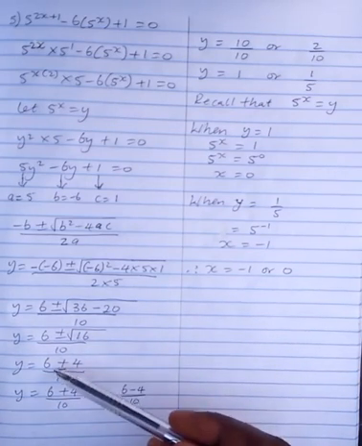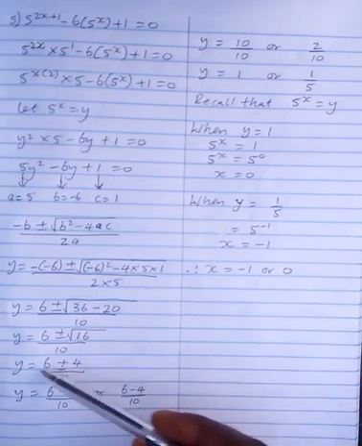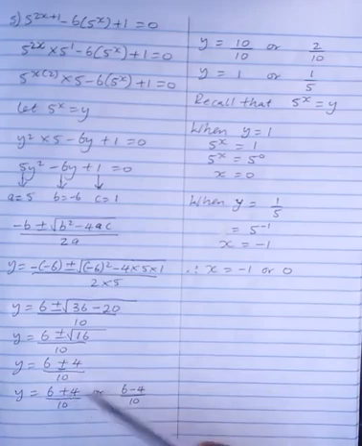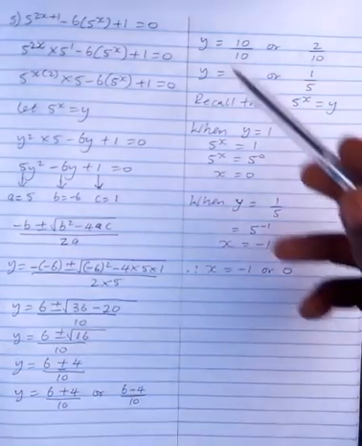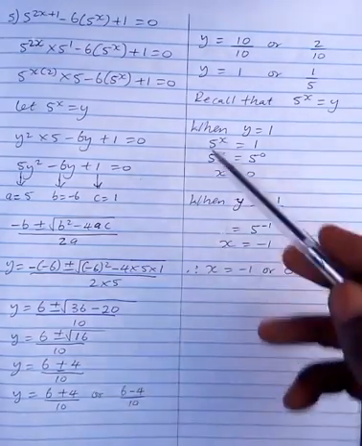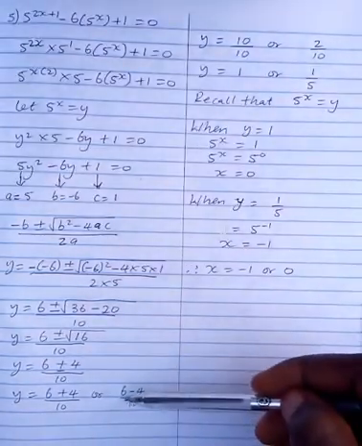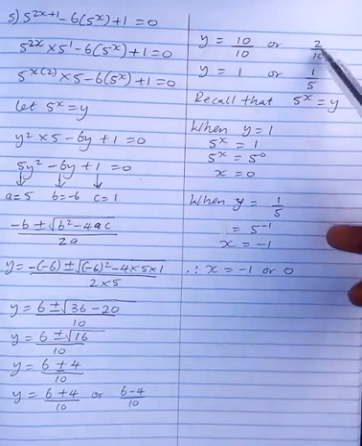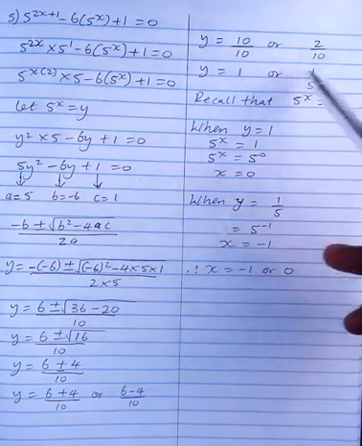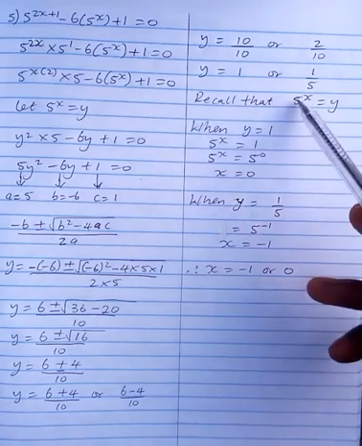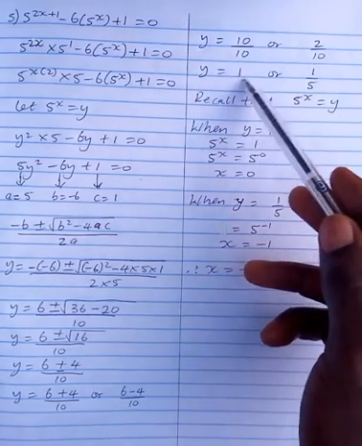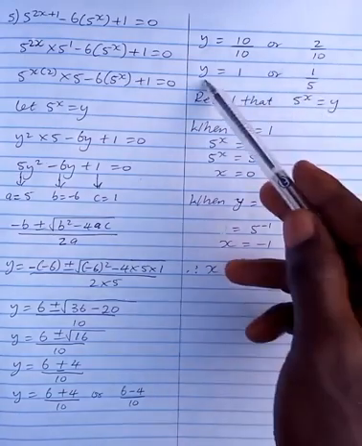Now we have succeeded in solving on both sides, with nothing more to work on. We have y equal to plus here and minus here. So y is equal to 6 plus 4, which is 10, or 6 minus 4, which is 2, all over 10. Now y is equal to 10 over 10, which is 1, or 1 over 5. Recall that 5 raised to the power s equals y. Now that we've gotten 1 and 1 over 5 for y.